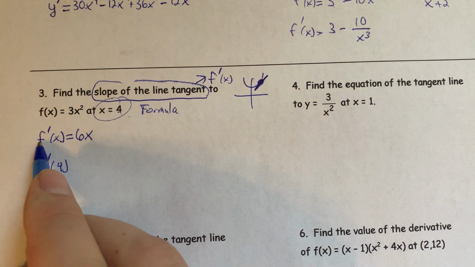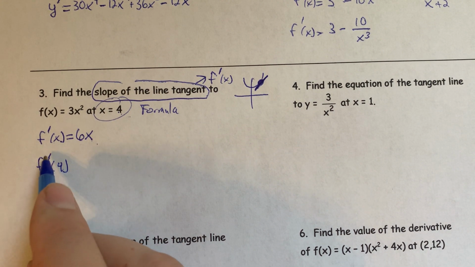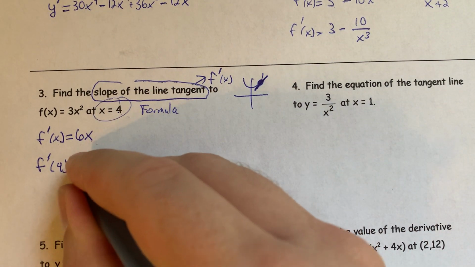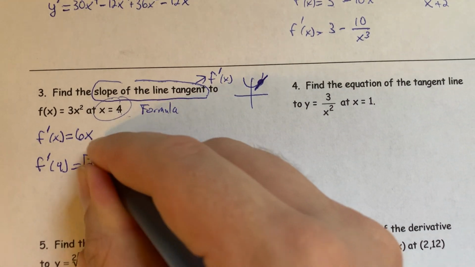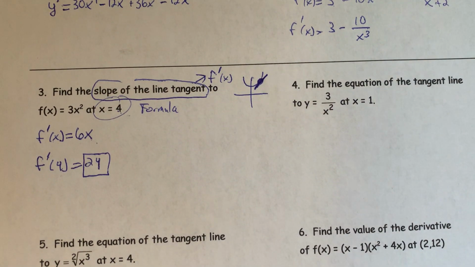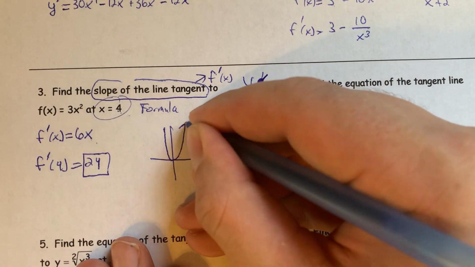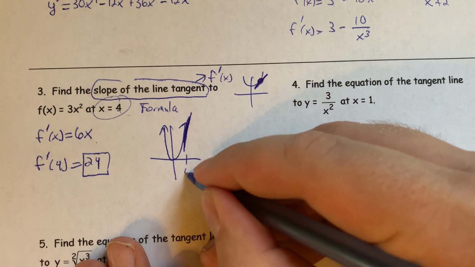This one says this is a formula to find the slope at any x. It'll be 6 times x. This says this is the slope at 4, which is what it was actually asking for. And that is 6 times 4, which is 24. And that is the answer. The slope of the tangent line for 3x squared is 24. It's super steep by the time you get to x equals 4.